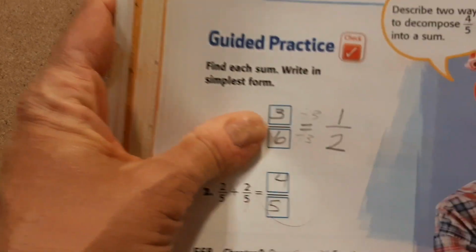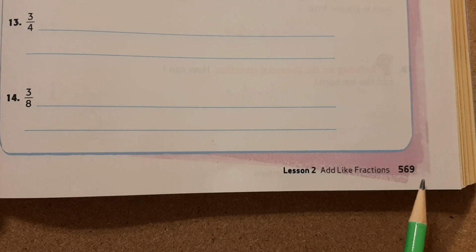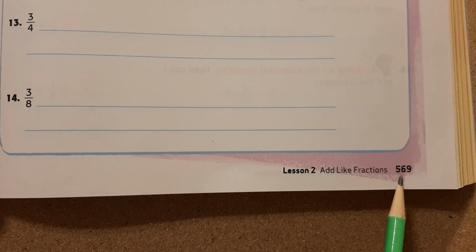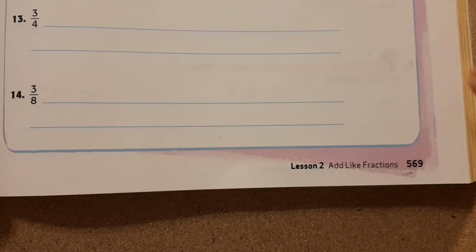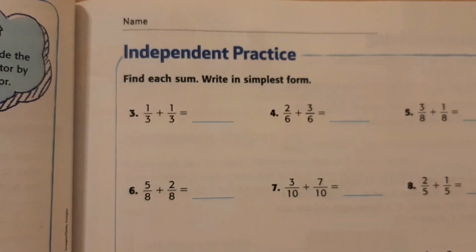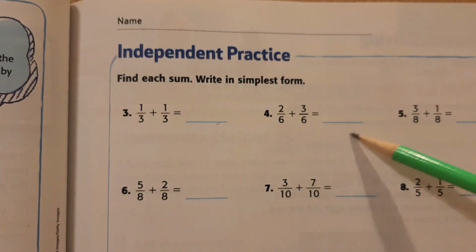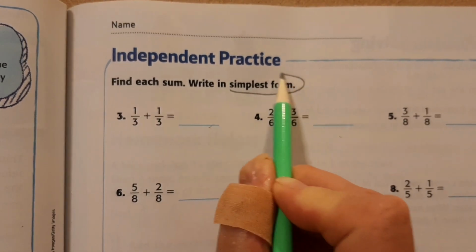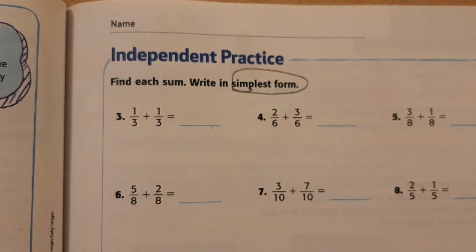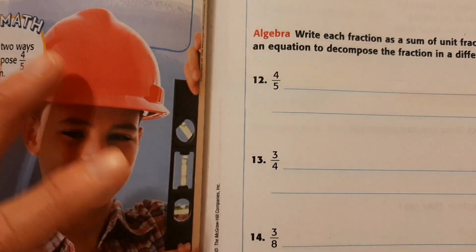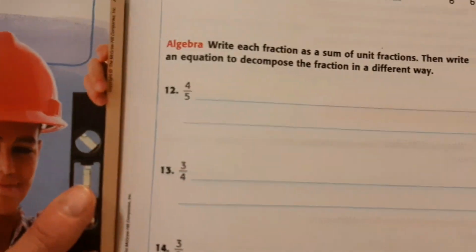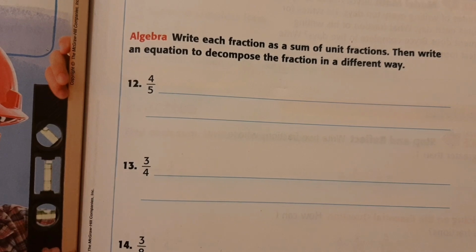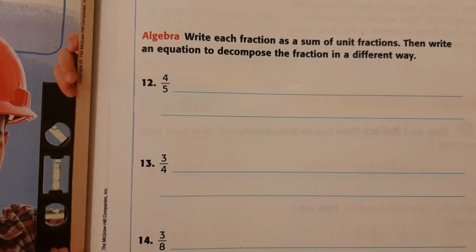All right, today you don't have as much math in your book because you have extra IXL. You're going to do page 569. So at the top, you're going to add each of these and make sure they are in simplest form. Right now in your book, I want you to circle the words simplest form. On the bottom, it says, write each fraction as a sum of unit fractions, then write an equation to decompose the fraction in a different way.